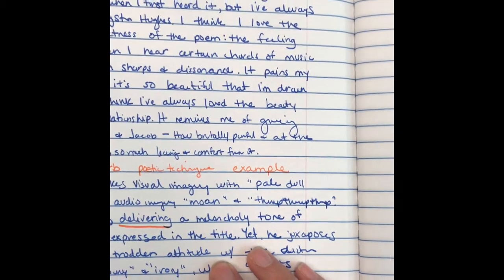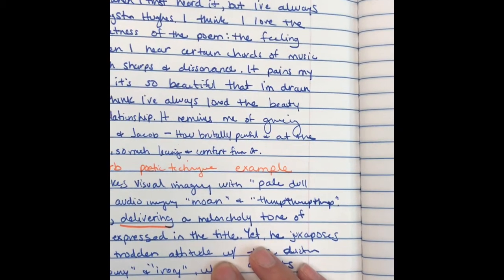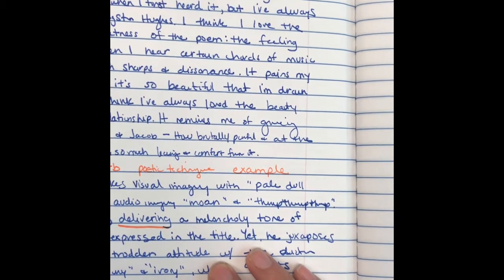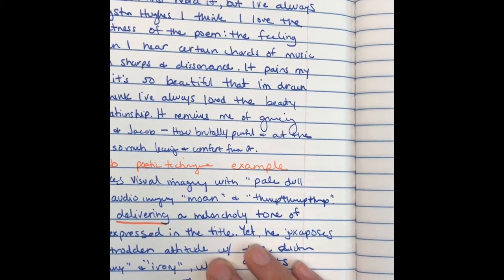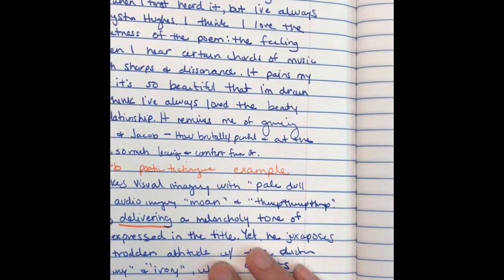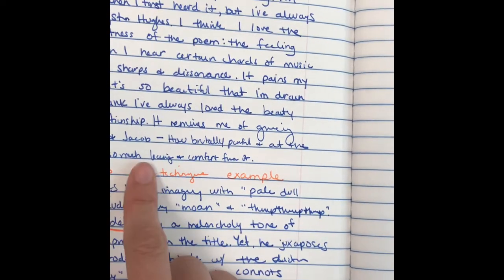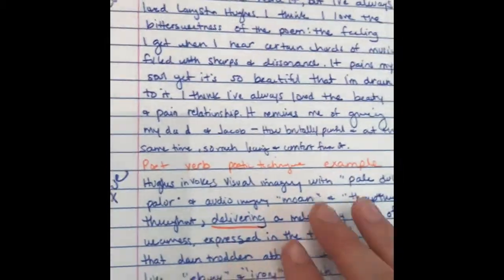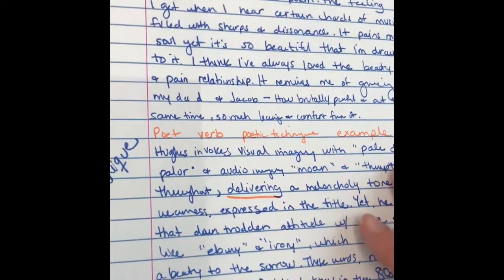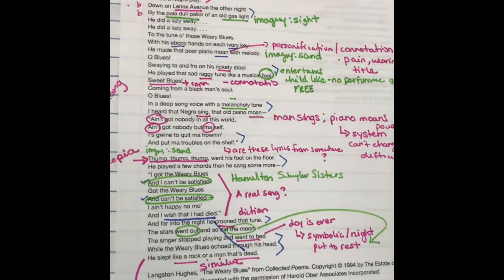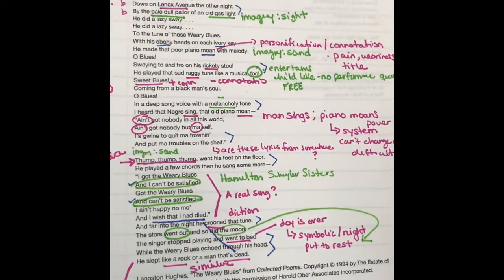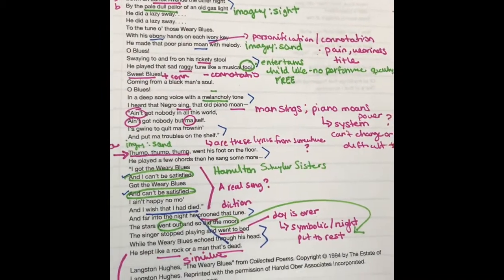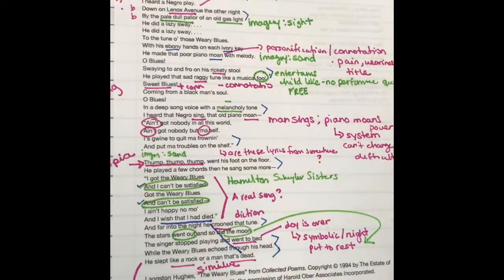I think I've always loved the beauty and pain relationship. It reminds me of grieving my dad and Jacob because they had died when I was 10, and how brutally painful it was, and at the same time it left me with so much comfort and learning. So that was kind of the affect for me of the poem. I like this poem. I like Langston Hughes. I really enjoy reading his poetry. So I would say yes for the affect. But you might disagree, and that's okay.